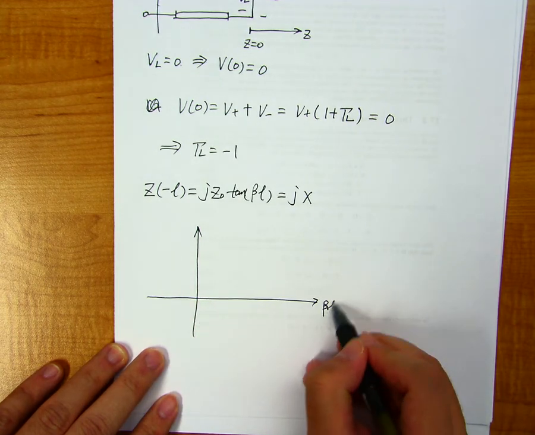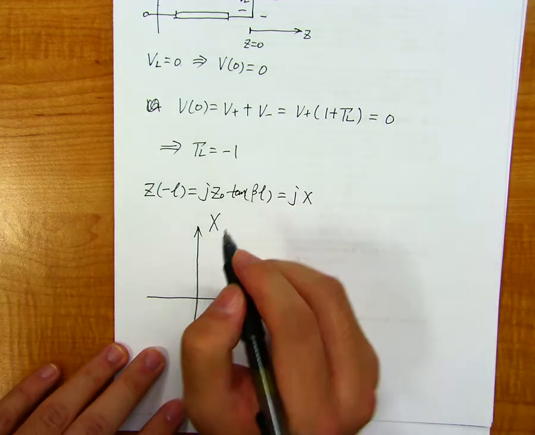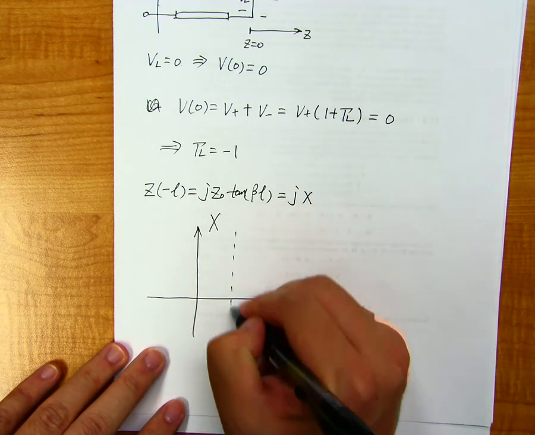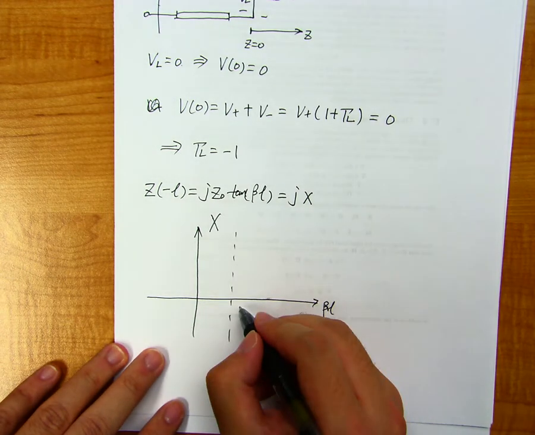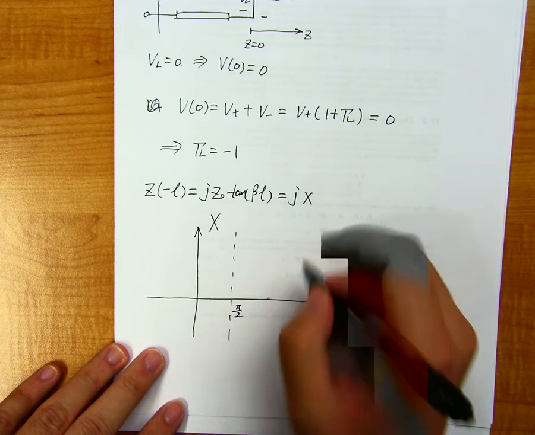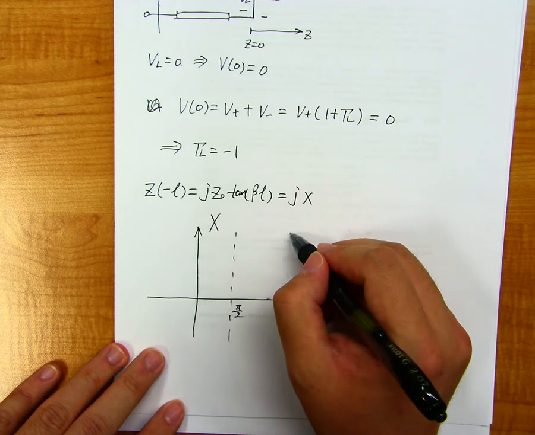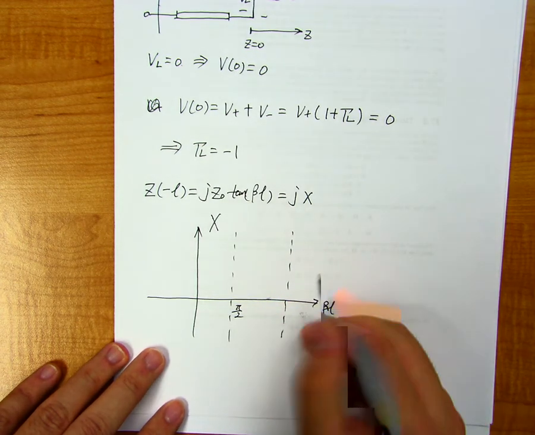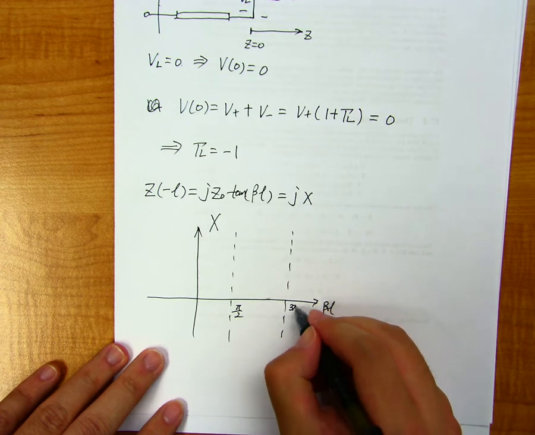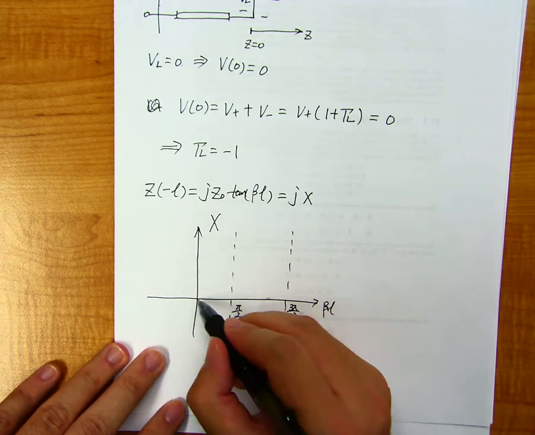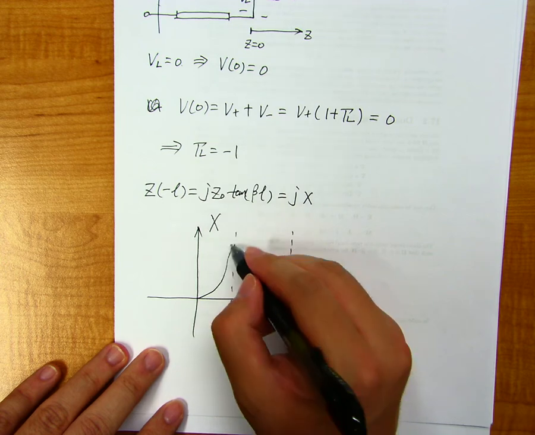I believe this is pi, this is 3 pi over 2, it will look like a tangent function.